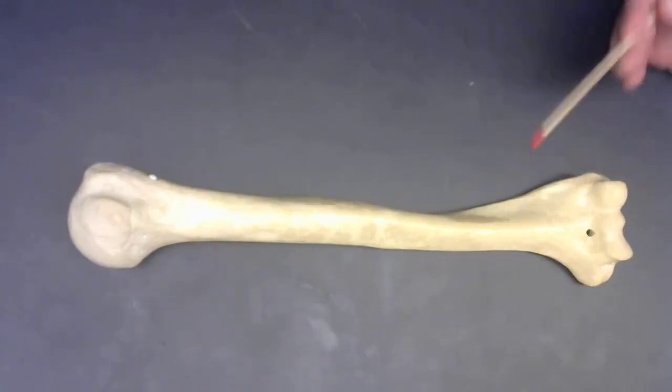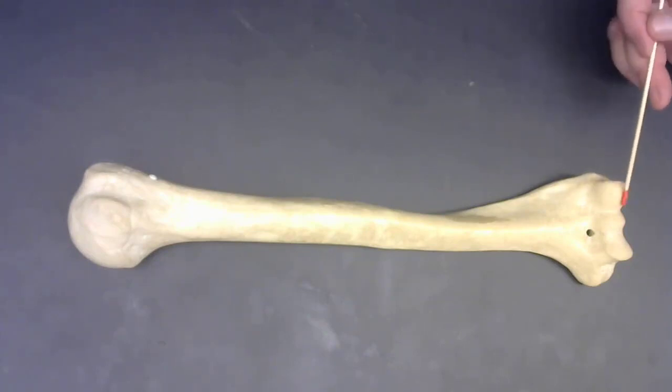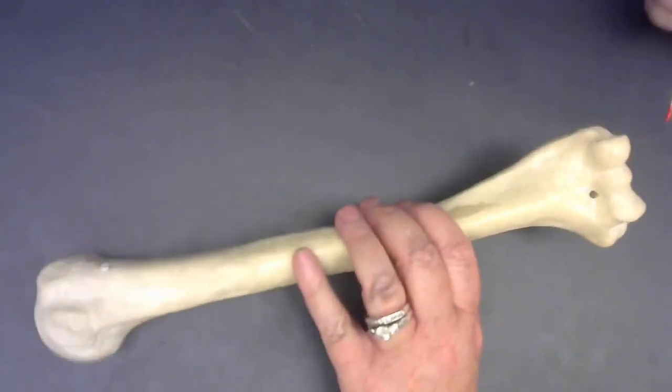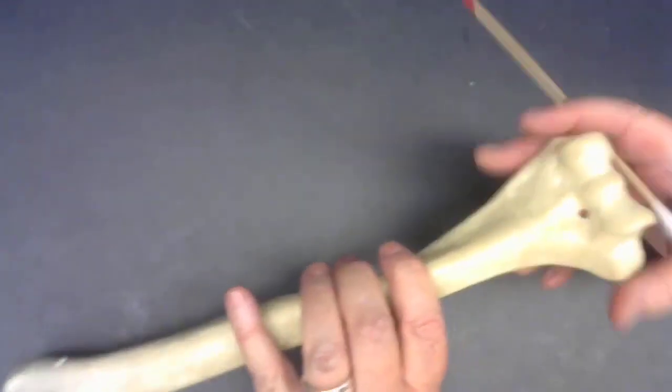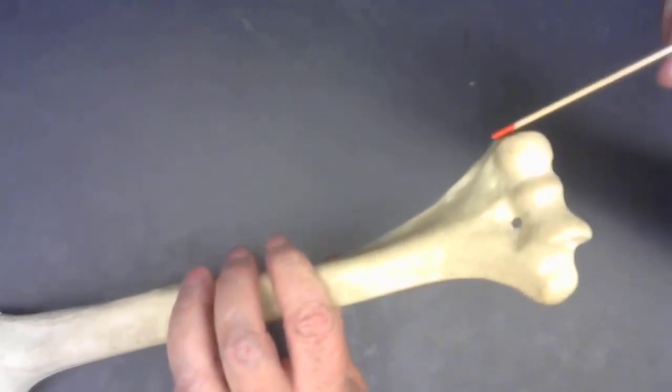So I mentioned already the capitulum. This structure here is the capitulum. Capitulum actually means a little bald round head. Little bald round head. Capitulum. So that's kind of what it looks like. I'm going to see if I can give you any better views here with some better shading or whatever. There we go. That's a little bit better.